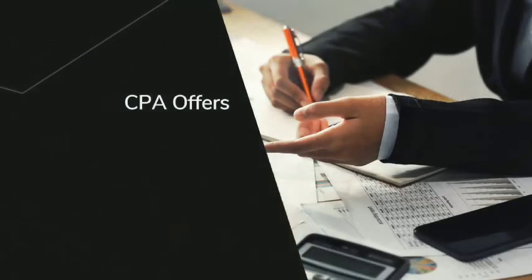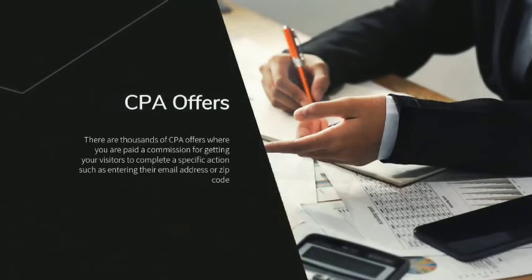CPA offers. There are thousands of CPA offers where you are paid a commission for getting your visitors to complete a specific action, such as entering their email address or zip code. It is not always easy to be accepted by CPA networks, but when you have a good niche website up and running, this should not be a problem for you.